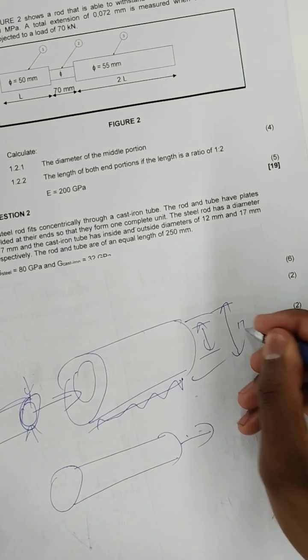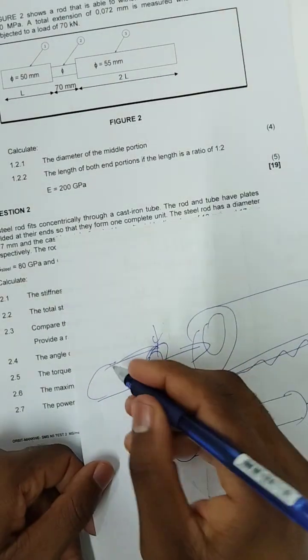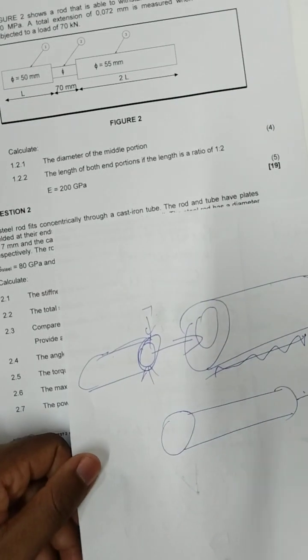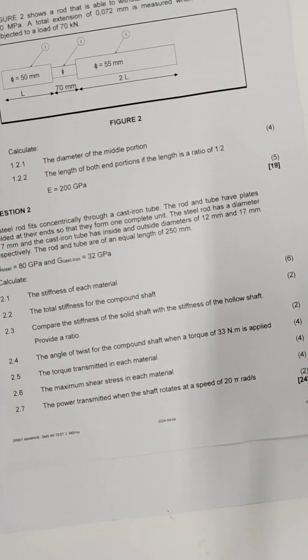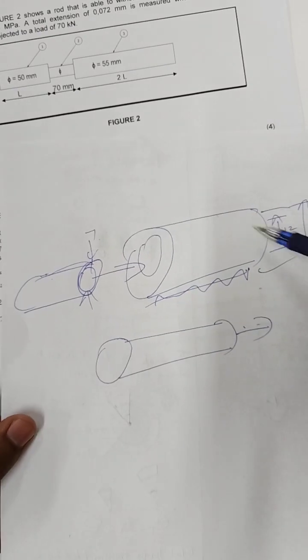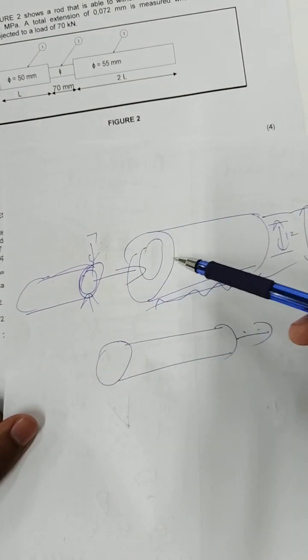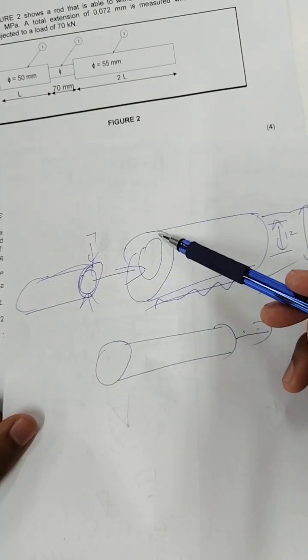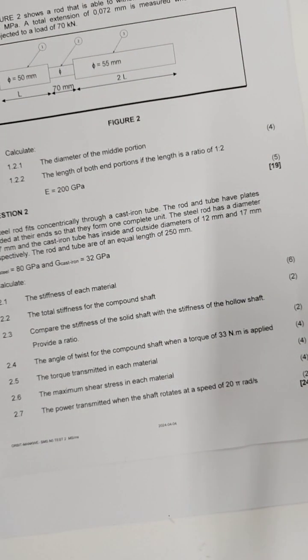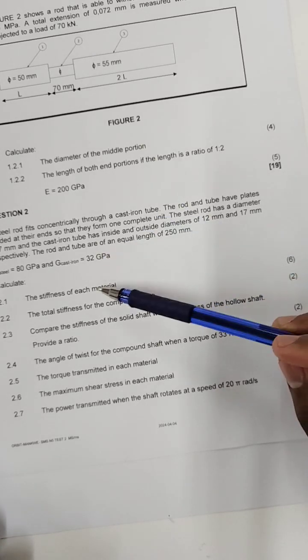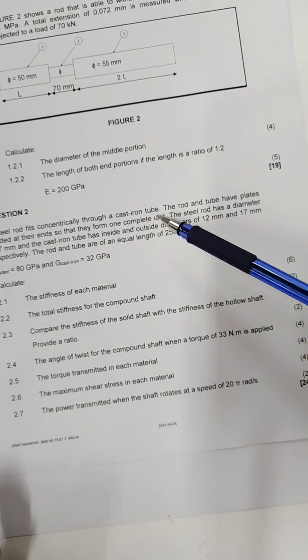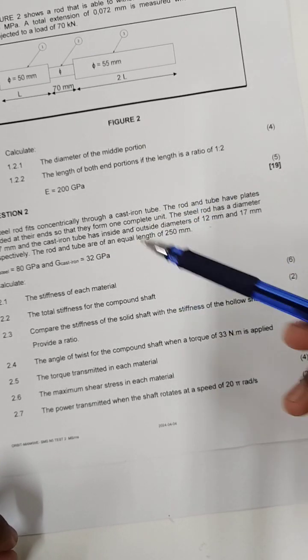You will have 17 and 12, and then you will have a 7 here. Even though there will be a gap between 12 and 7, remember they will be welded, so they will be fixed at the ends. The rod and the tube are of equal length, 250.